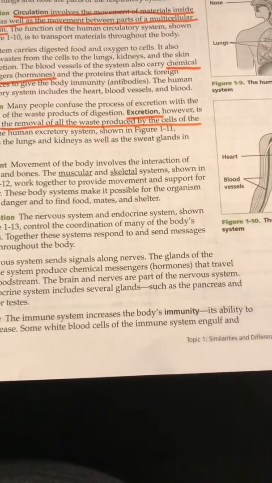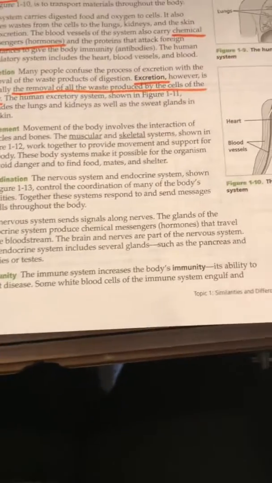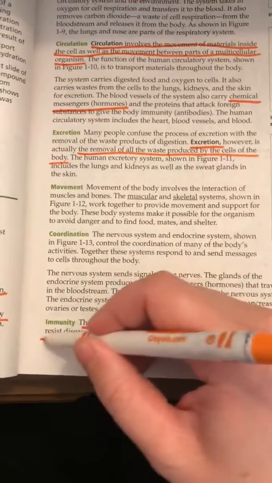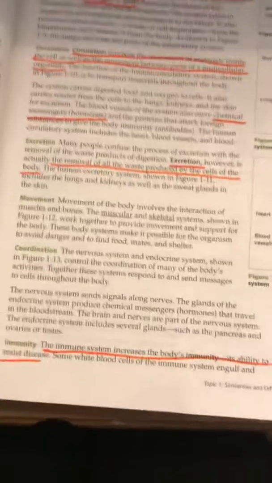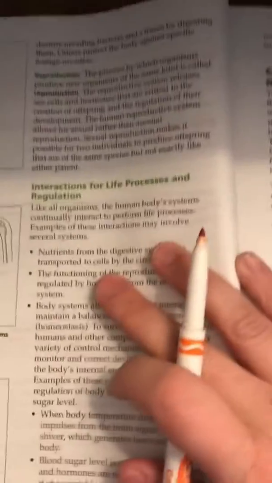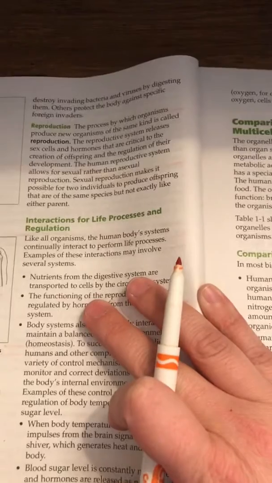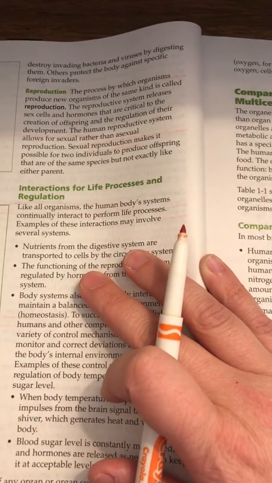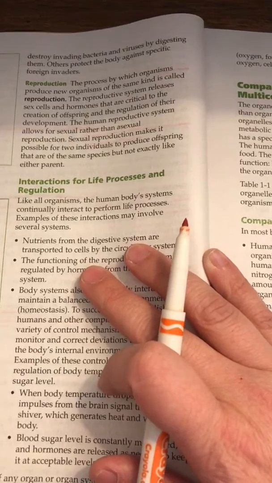Immunity. The immune system increases the body's immunity, its ability to resist disease. Some white blood cells of the immune system engulf and destroy invading bacteria and viruses by digesting them. Others protect the body against specific foreign invaders.